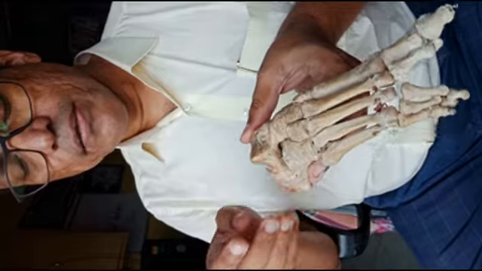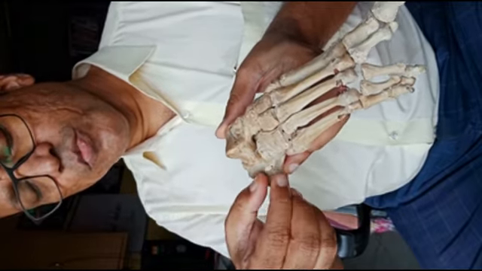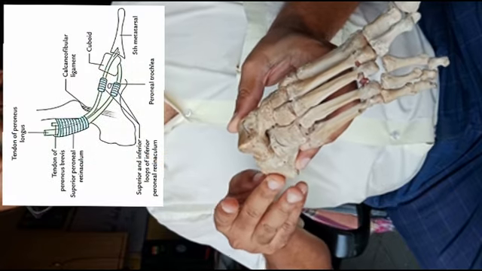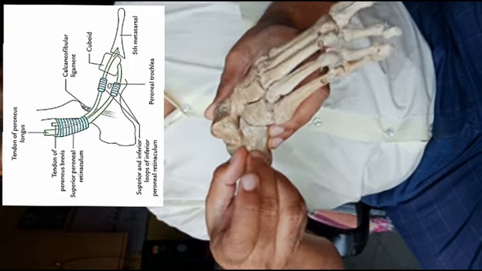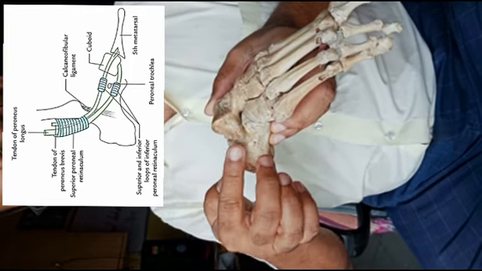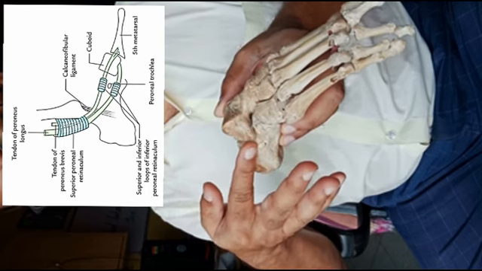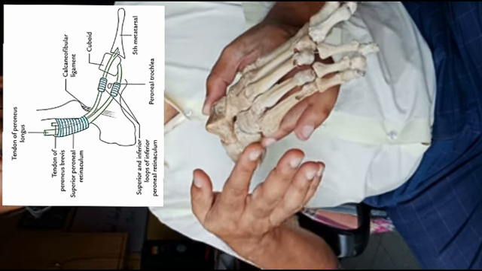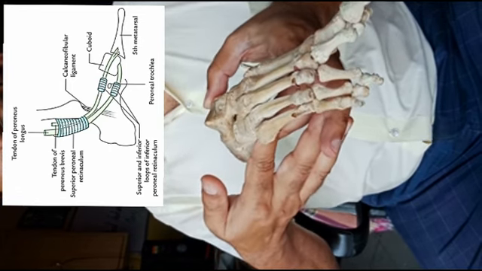Now coming to the lateral surface. On the lateral surface, we are getting one tubercle anteriorly, one tubercle posteriorly. This anterior tubercle is called the peroneal trochlea. Above and below this peroneal trochlea, we are getting the two tendons. One is peroneus brevis and below is peroneus longus, which is going to the other side below the foot. We'll discuss afterwards.